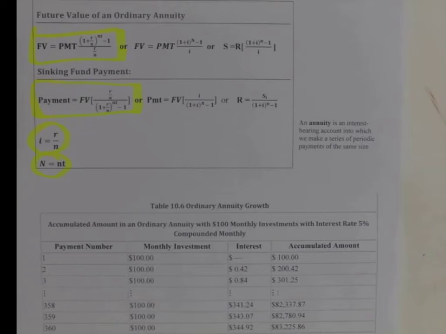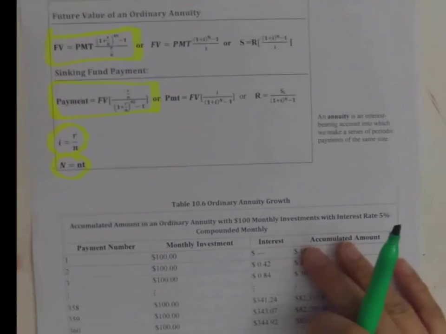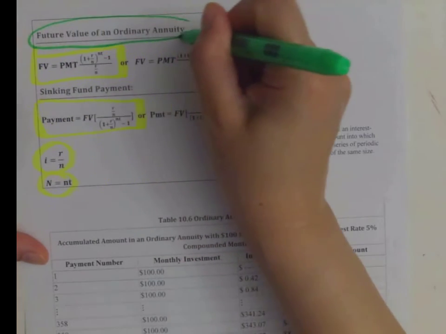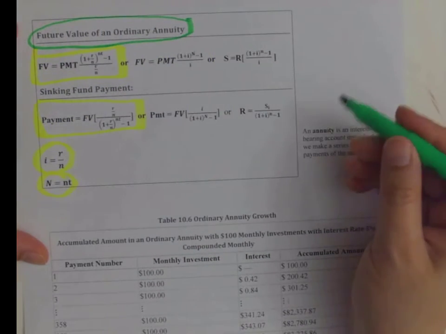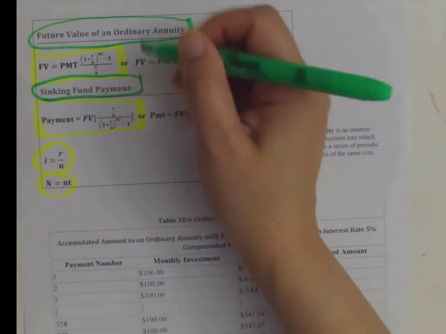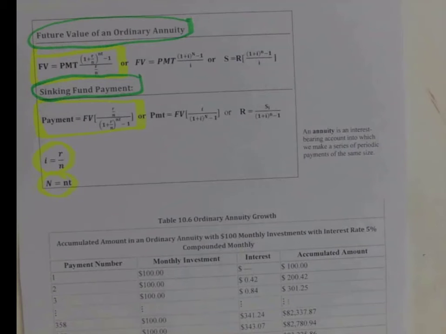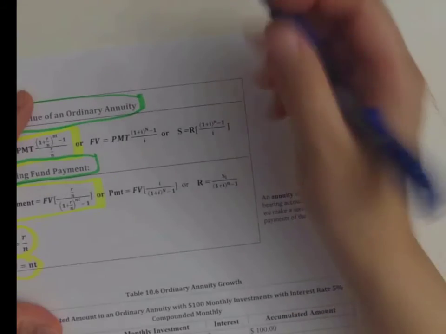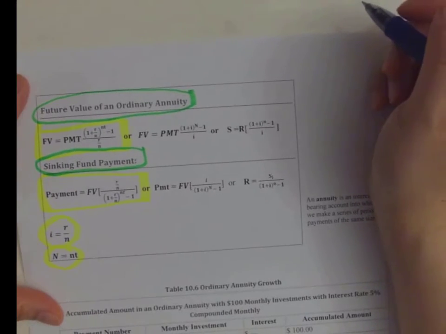So for that, I want to explain a little bit more. First of all, on the top part, this is for the future value of the annuity, like how much money you have in the account after all these deposits. And the second part is for sinking funds. So we did the simple interest and compound interest from the last chapter sections. So I want to clarify this just a little bit.